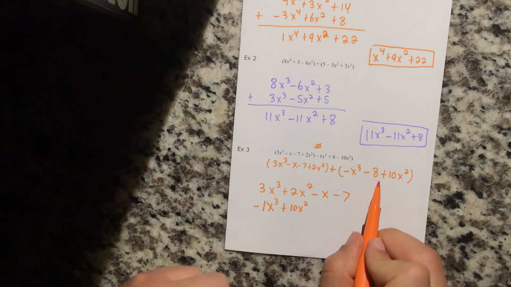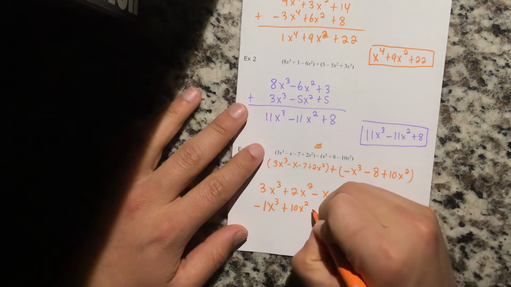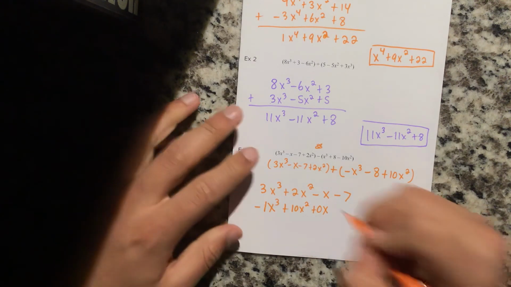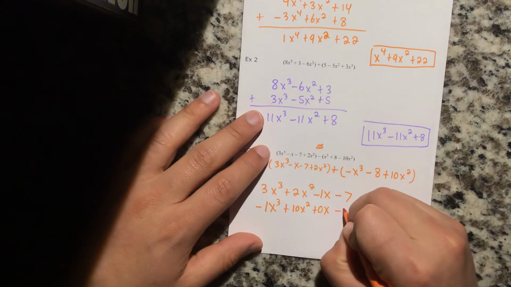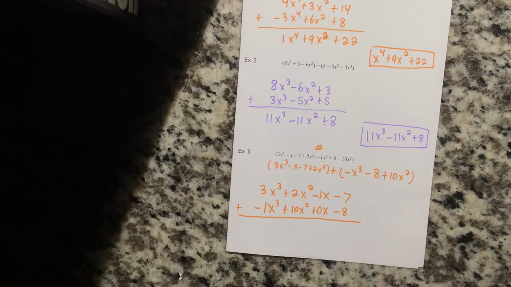Now, underneath the x, right, I'm missing a term with an x in this second polynomial. So I'm going to put plus 0x, okay? And I can even go put a 1 up here. I forgot about that. So we put a 1 in front of the x by itself. And then my constant, minus 8, okay? So I add them up, and I just go straight down, okay?